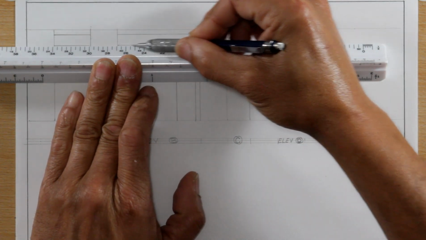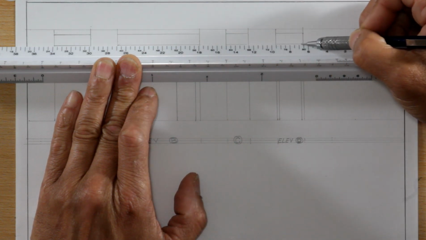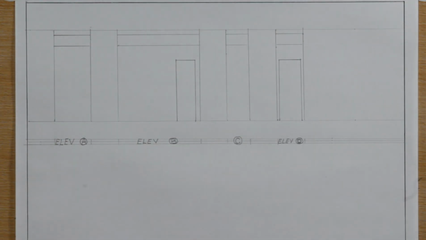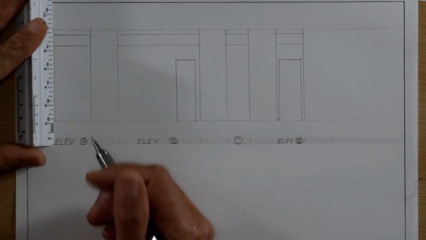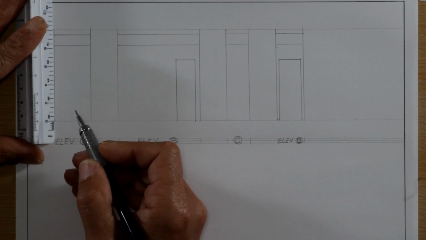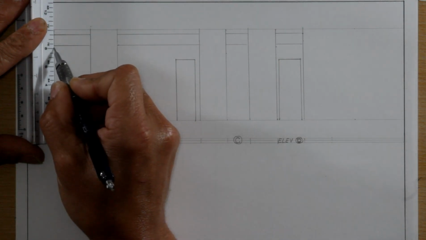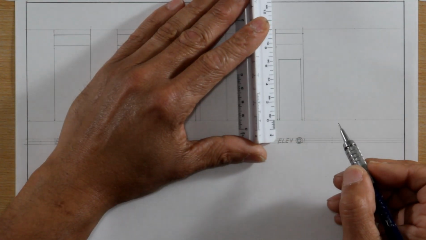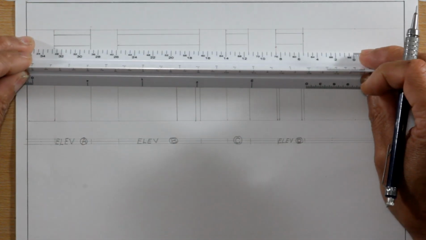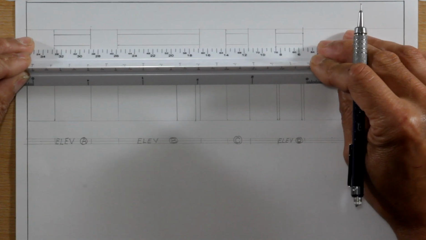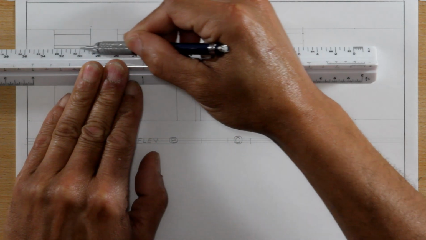And make sure that you jump across your flats. Now the bottom of our picture rail is going to be at 8'1", which makes our picture rail 3 inches wide. So 1 inch on our bottom line, go to 8. Spin it. Come across.